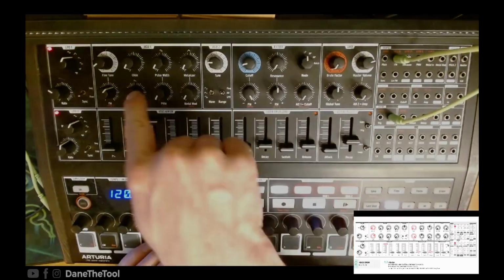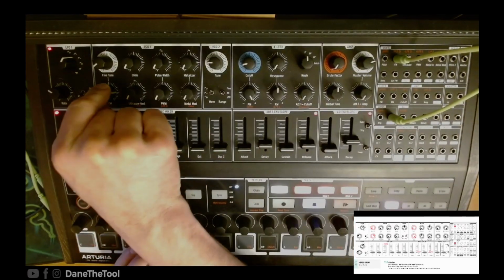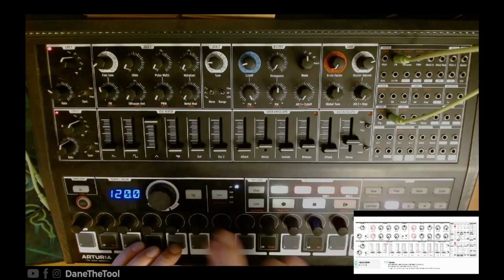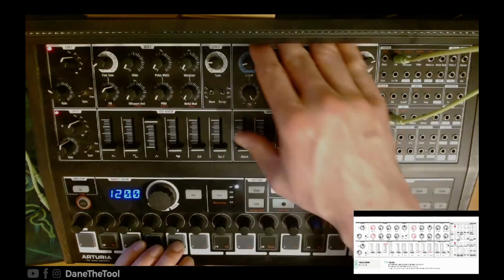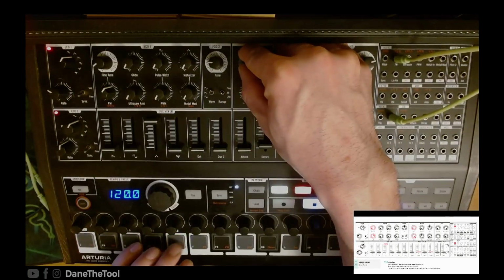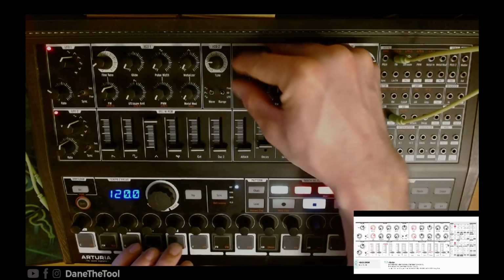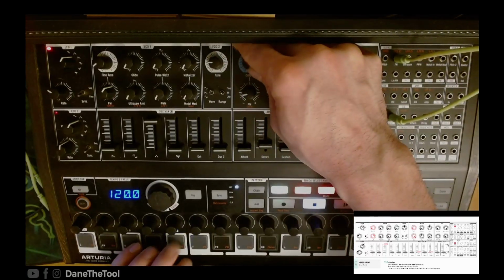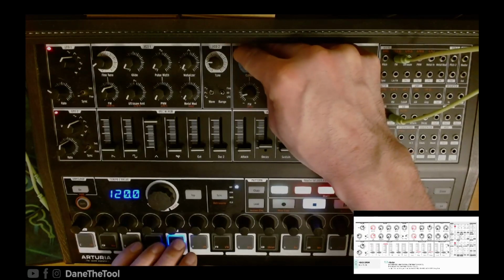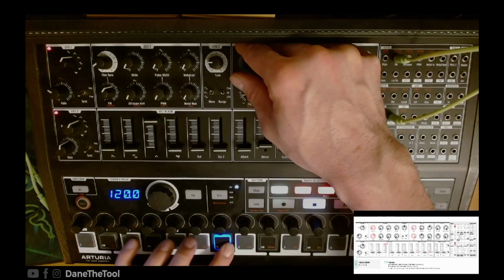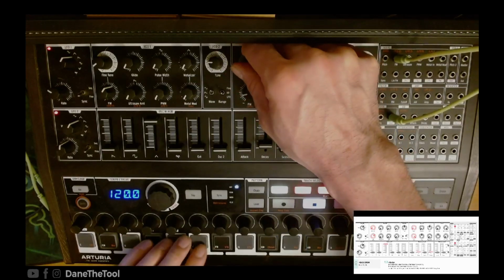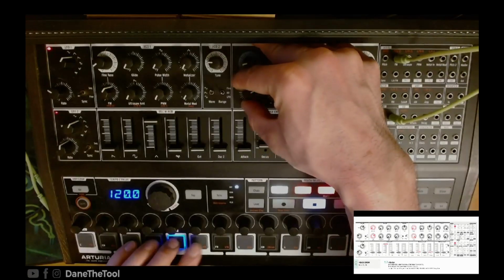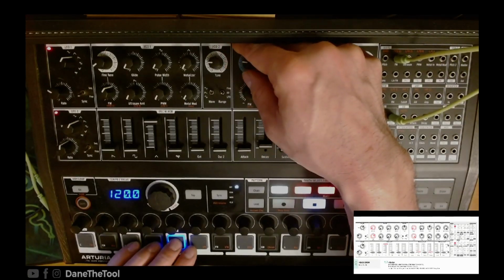So that's the VCO1 FM. Or the filter FM. You can even take it the opposite direction and get kind of a bass sound that complements the bass drum. Or like an 808 almost.